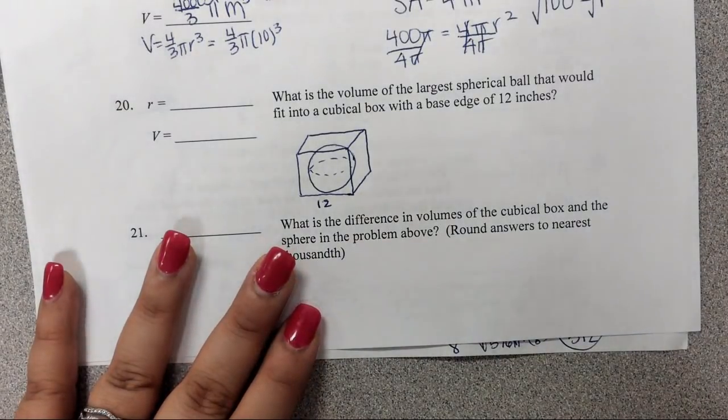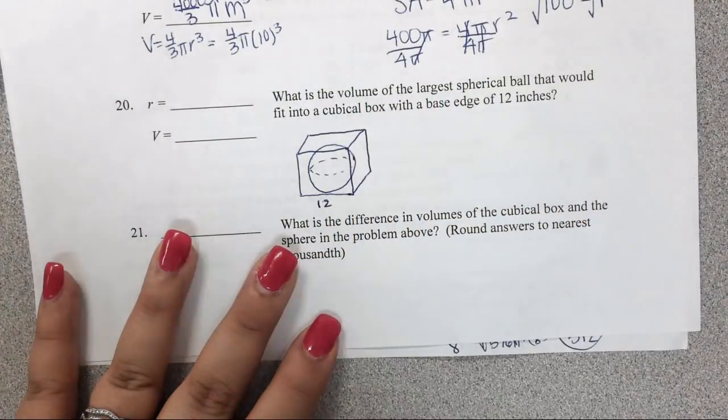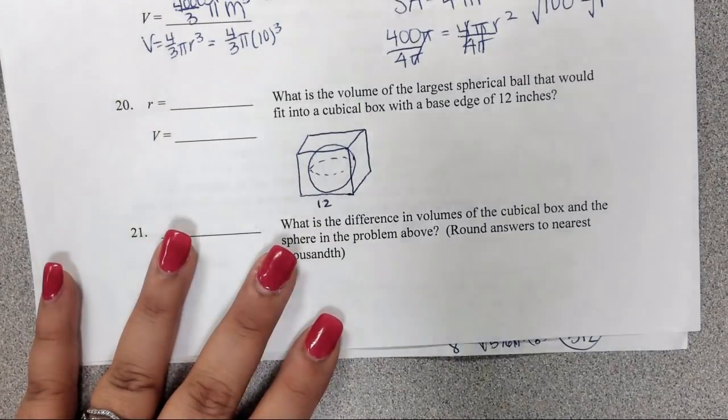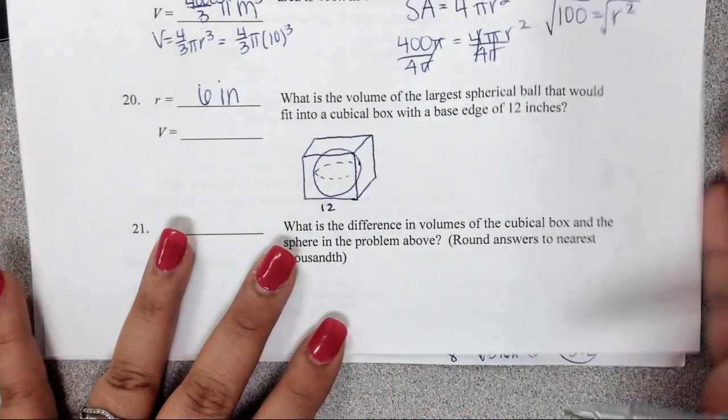Well, how does that help me? Be careful. I want to know the largest volume of the sphere. The 12 is the diameter of the sphere. So then what would be the radius? 6 inches? Yes. And if the radius is 6, then what would be my volume?